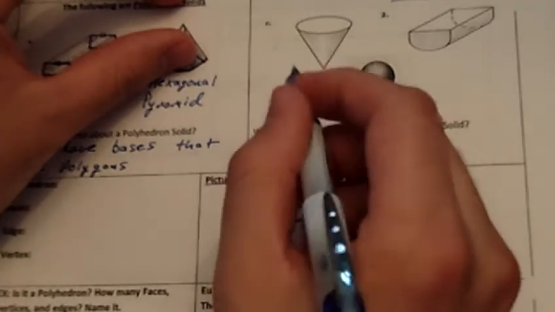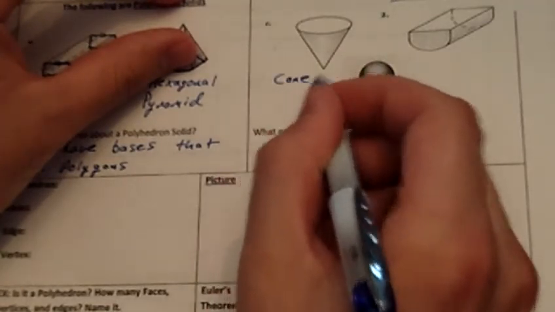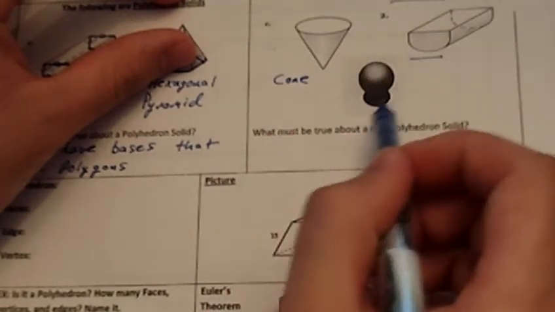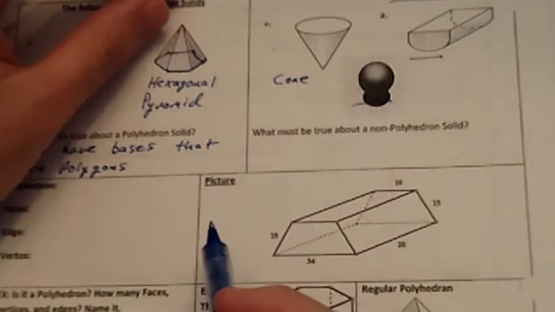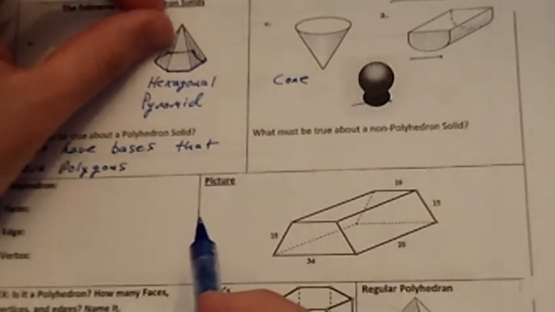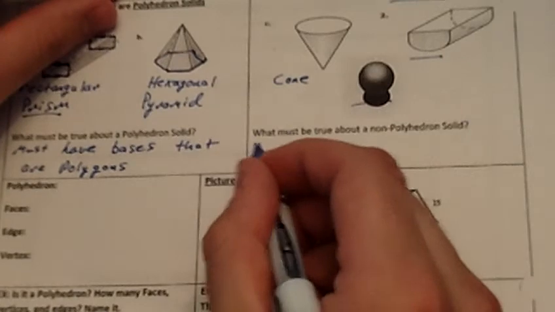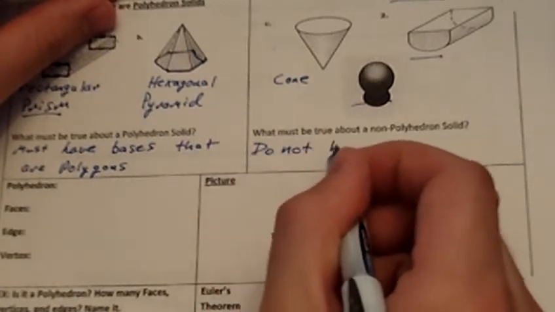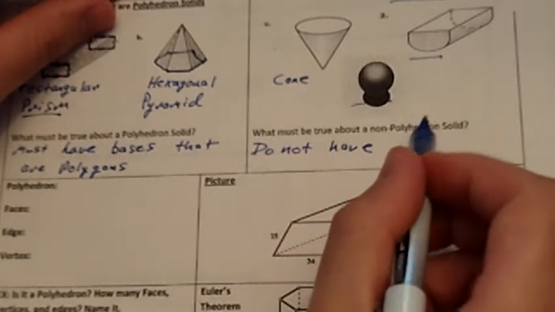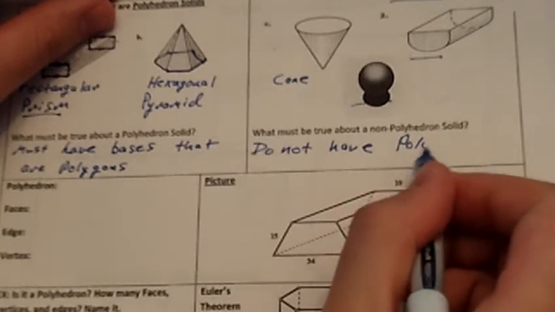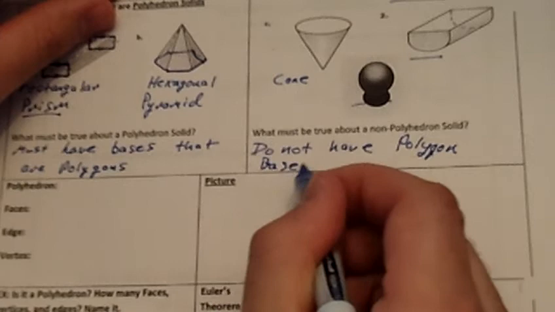The following are non-polyhedra. Non-polyhedra solids. The first one here is a cone. This number 2 is a half cylinder. This is a sphere. But we're not really worried about naming those yet. We just need to know that these do not have polygon bases.